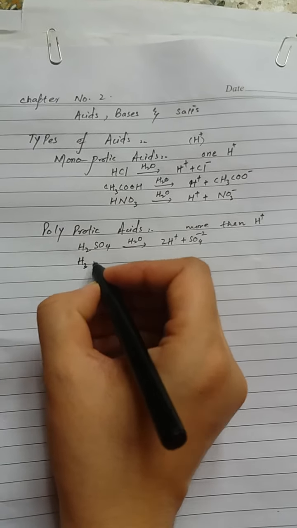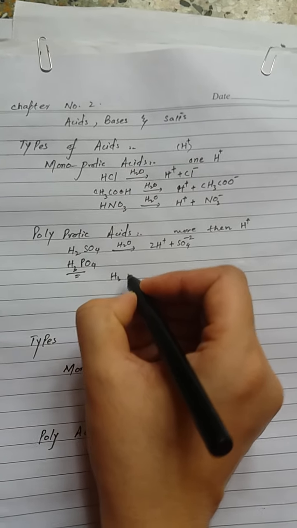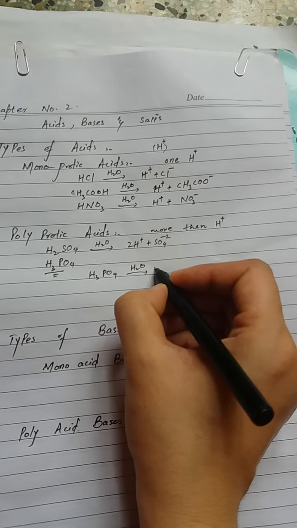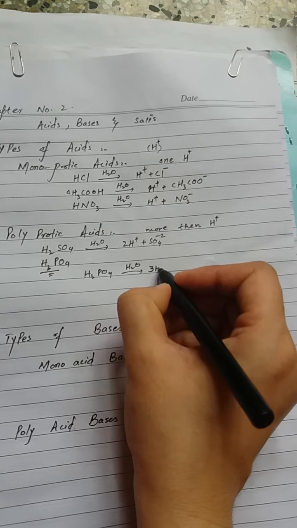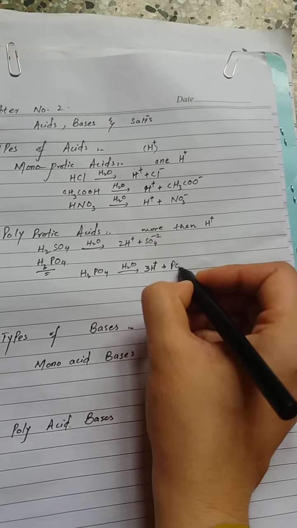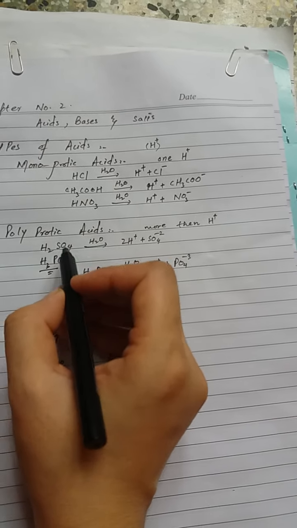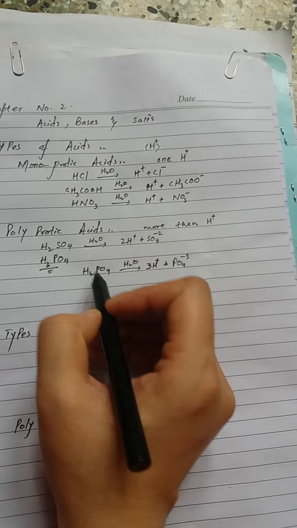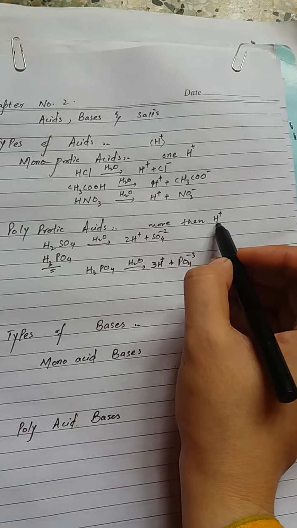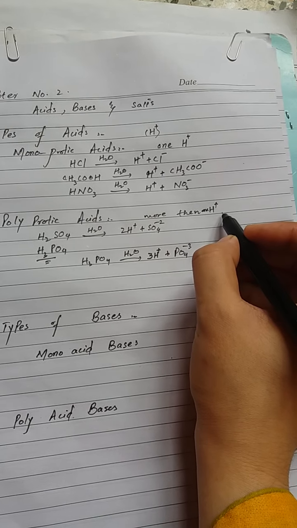Similarly, H3PO4. Here H3PO4 produces three protons when it is added to the water, so it is known as triprotic acid. So here H2SO4 and H3PO4 are known as polyprotic acids because they produce more than one proton per molecule.